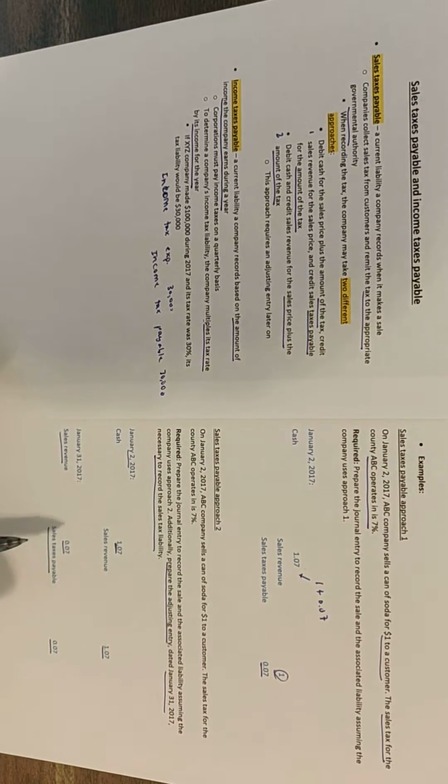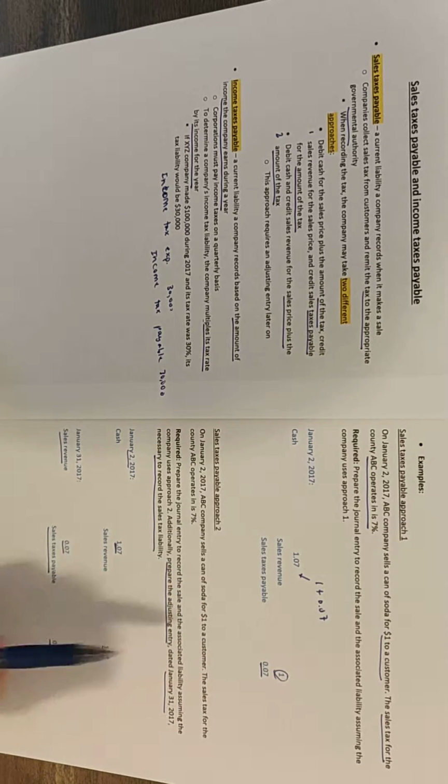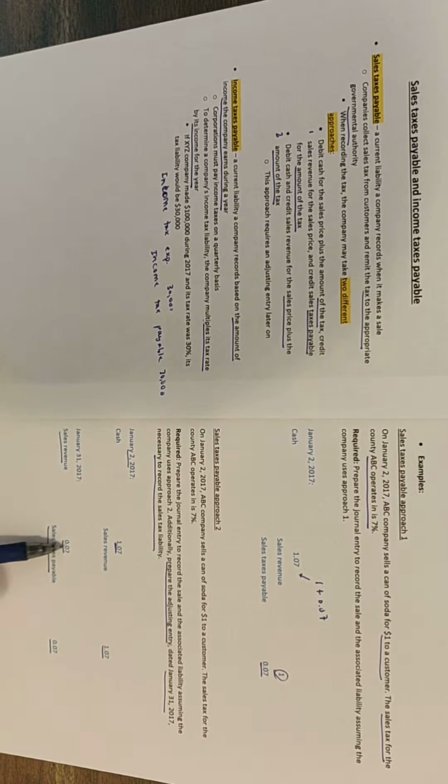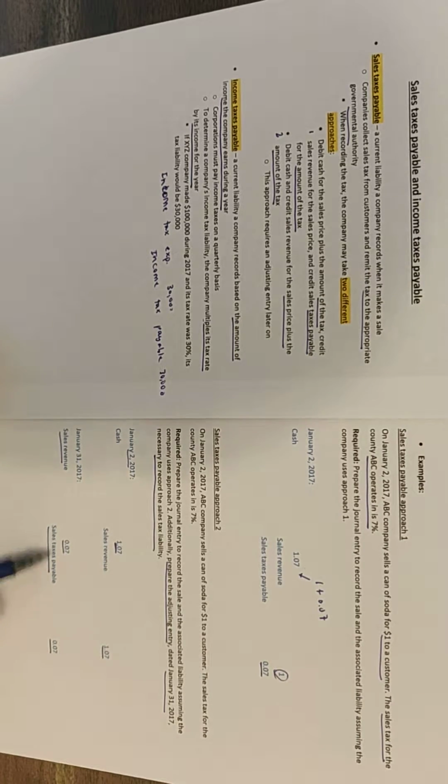Cash is debited for $1.07. Sales revenue is debited for $1 here. Credited for $1 here. It's credited for $1.07 here and then debited for 7 cents, which means that it's a net credit of $1. Then sales tax payable is credited for 7 cents. Sales tax payable is credited for 7 cents. So all the accounts work out to be the same thing.